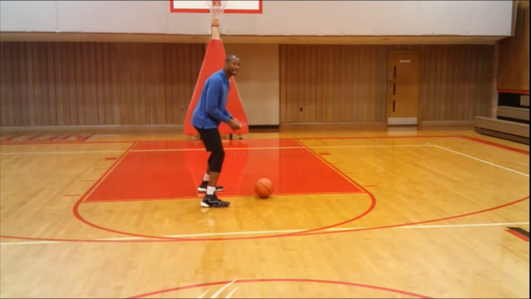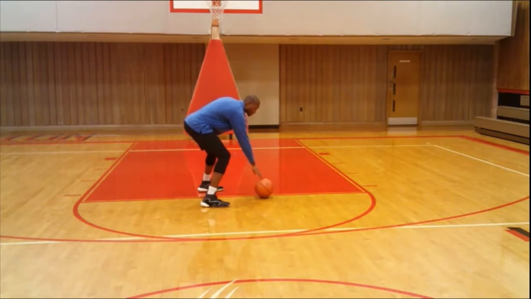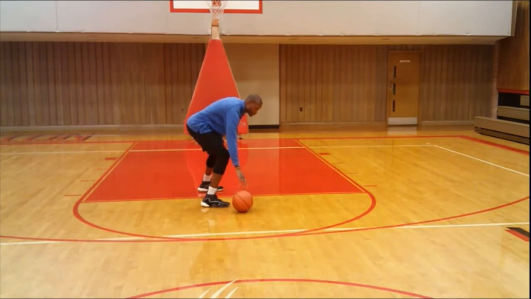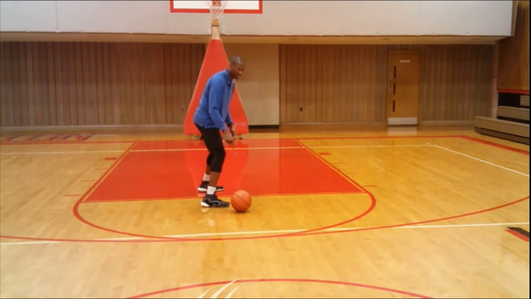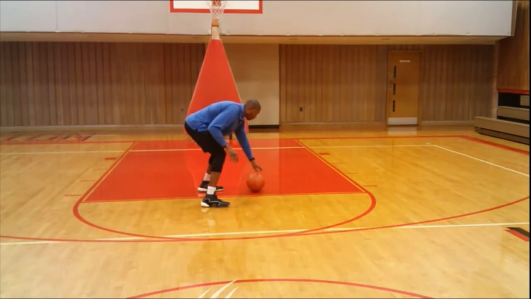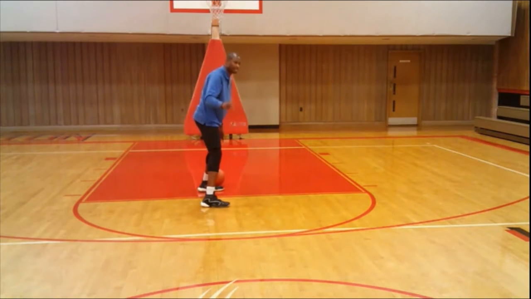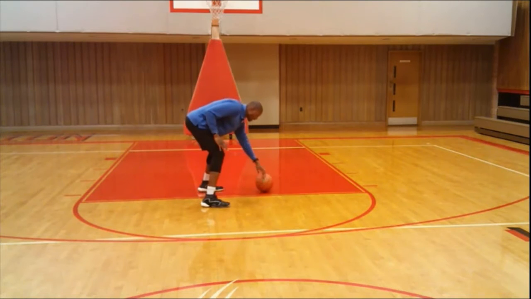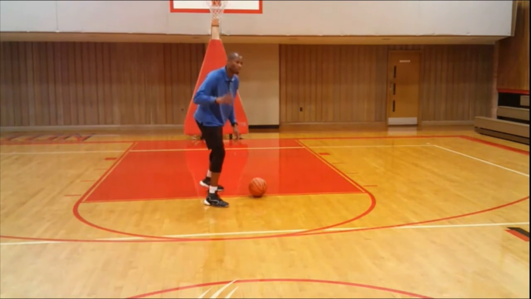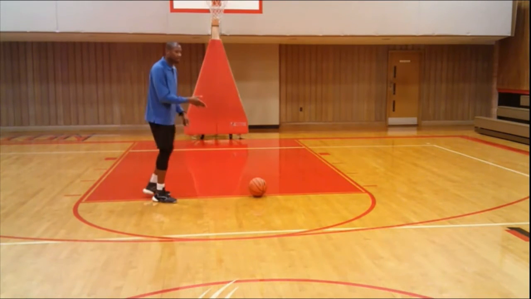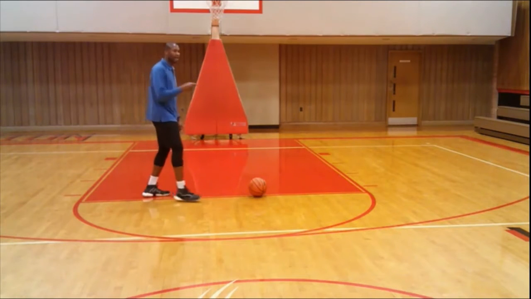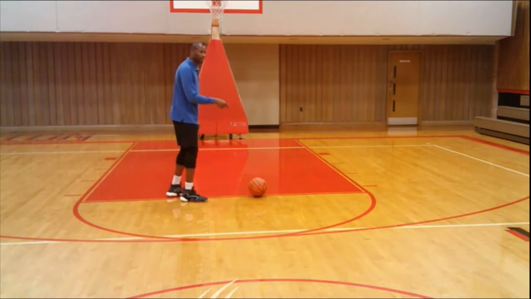They now have to make a decision. Either they're going to go over the top of the screen, which again is about a half a second, or they're going to go below the screen, which again is a half a second. With that being said, the mental hard part about this is it allows my teammate to keep their eyes on their defender and now make a choice that's simple.